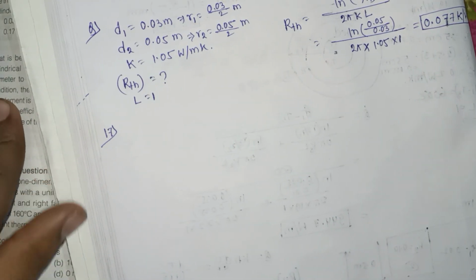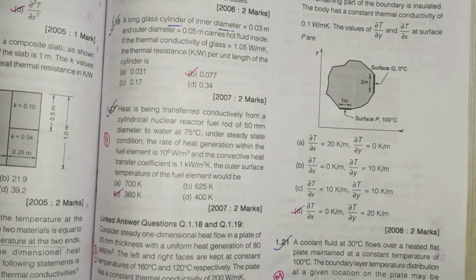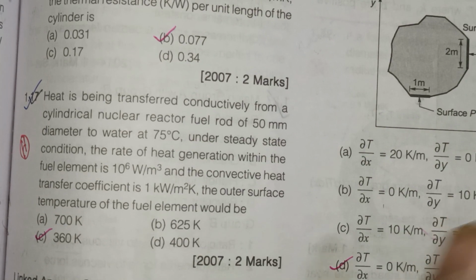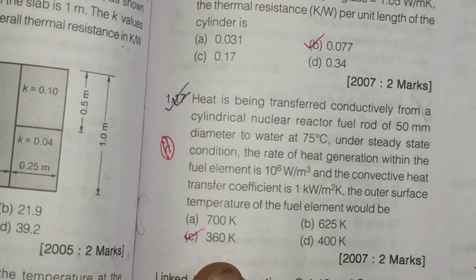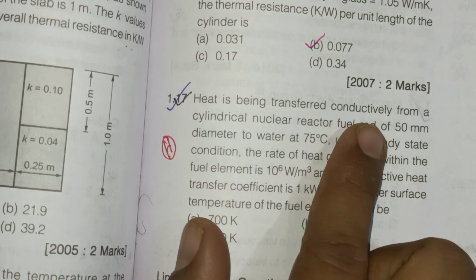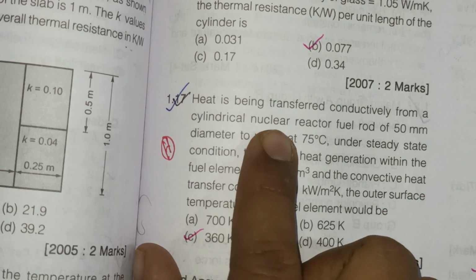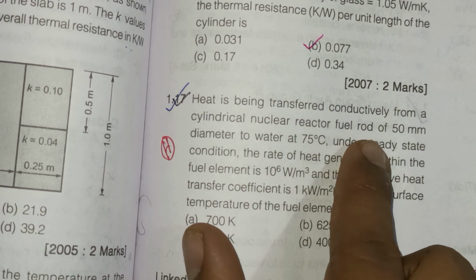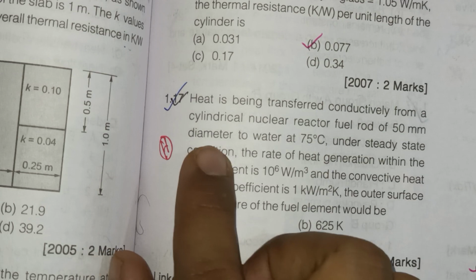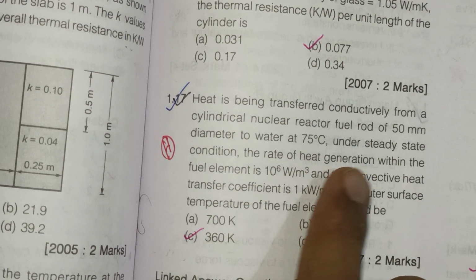Okay, now next question number 17. So what is this question? In question number 17, heat is being transferred conductively from a cylindrical nuclear reactor fuel rod of 50 millimeter diameter to water at 75 degrees Celsius.